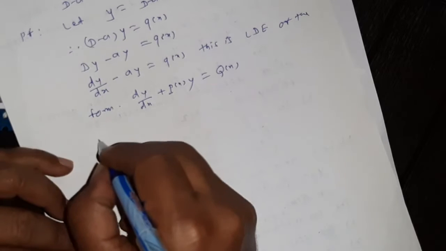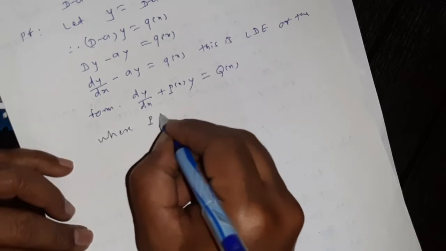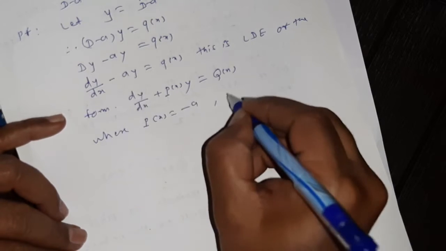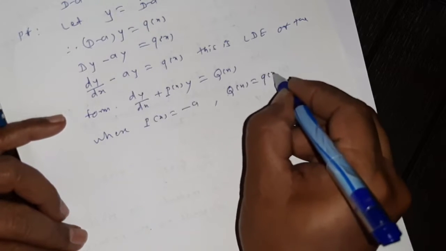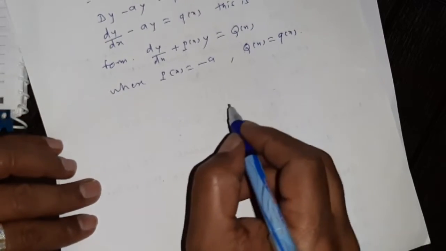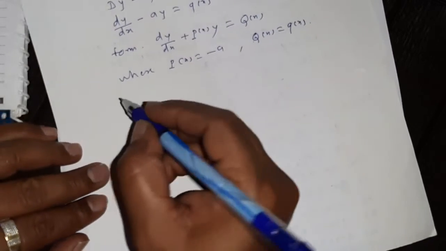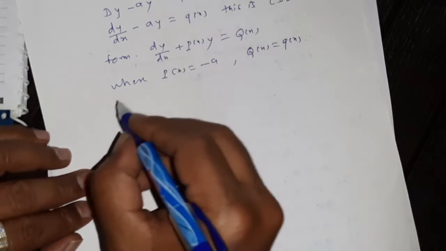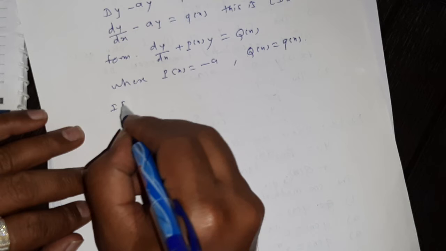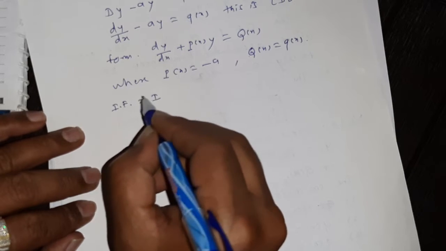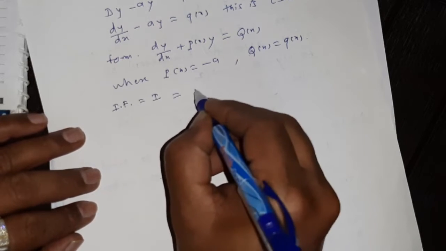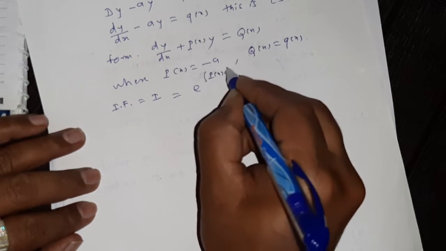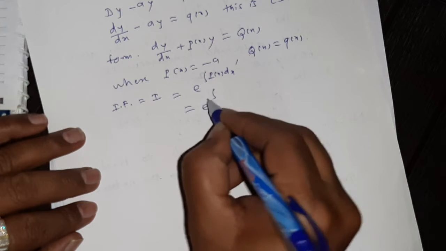What is P(x)? Here P(x) is minus a, and Q(x) is small q(x) or capital Q(x). Then, in order to find the solution of this linear differential equation, first find the integrating factor, generally denoted by I. And what is the formula to find the integrating factor? It is e raised to integration P(x) dx.